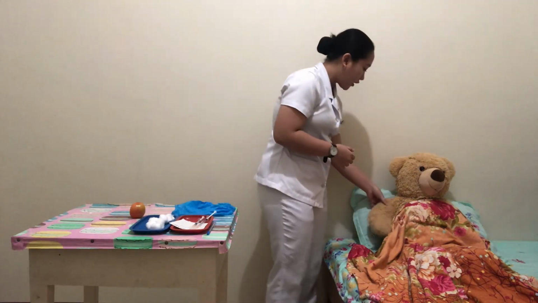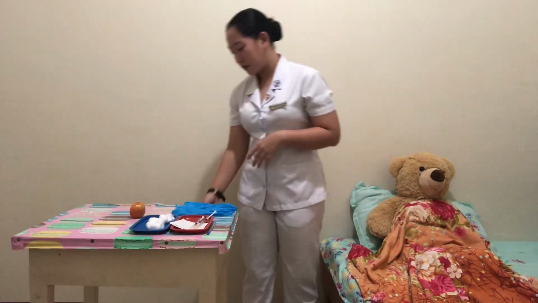So the site for injection should be 3 to 4 finger widths below the antecubital space, and 1 hand above the wrist. Avoid using sites that are tender, inflamed, or swollen, and those that have lesions. So now perform hand hygiene and observe appropriate infection prevention procedures.